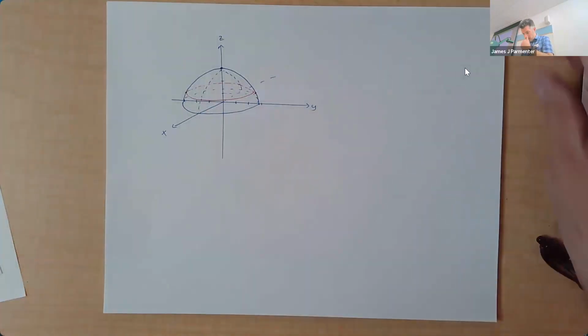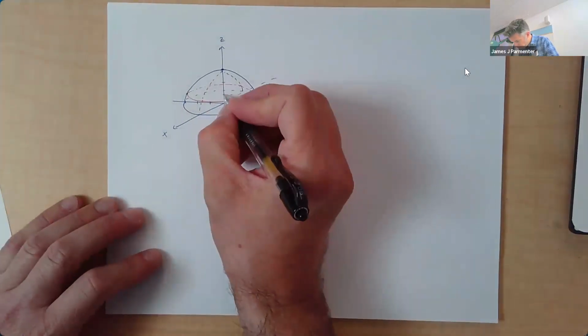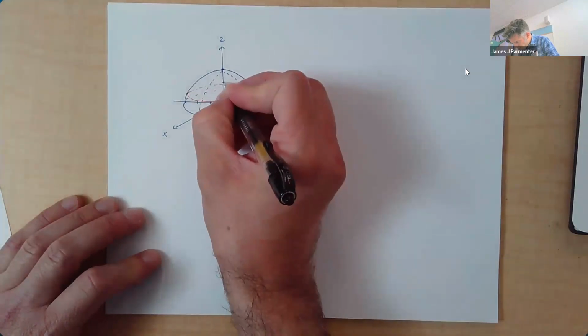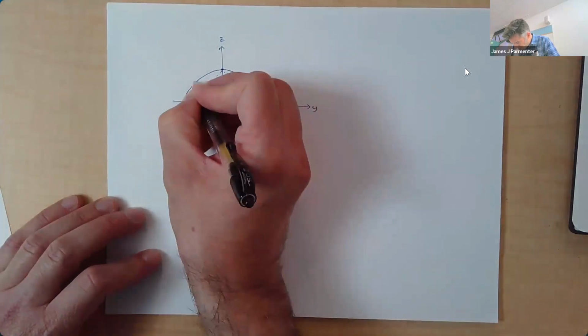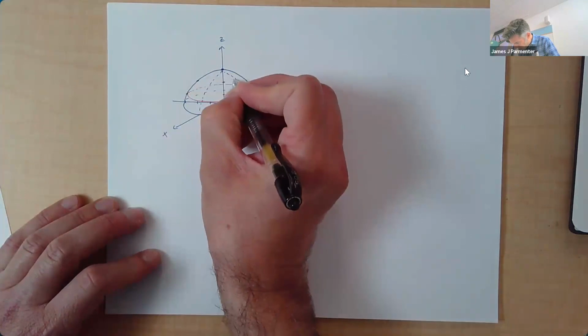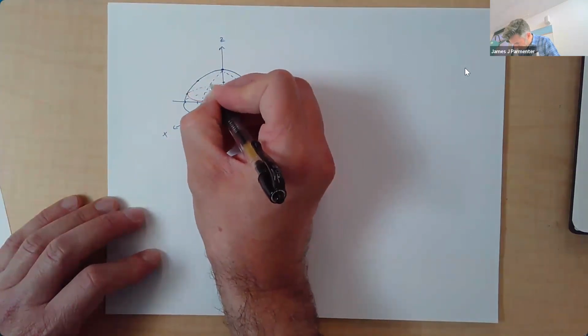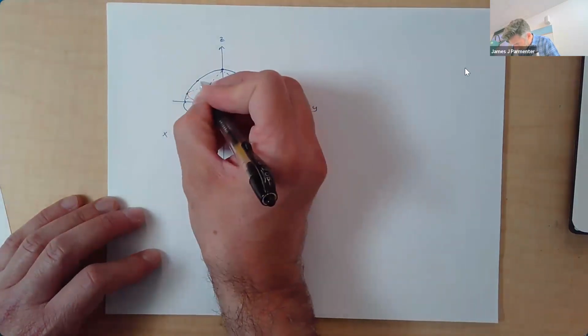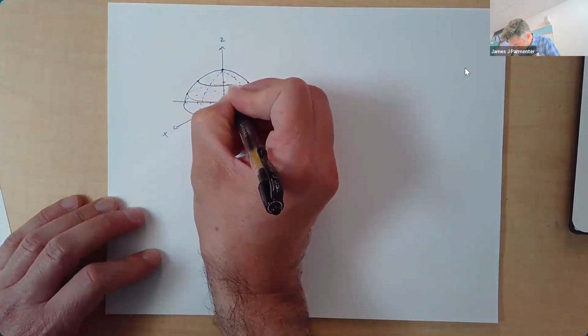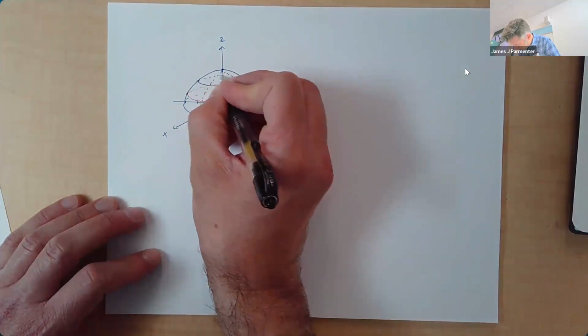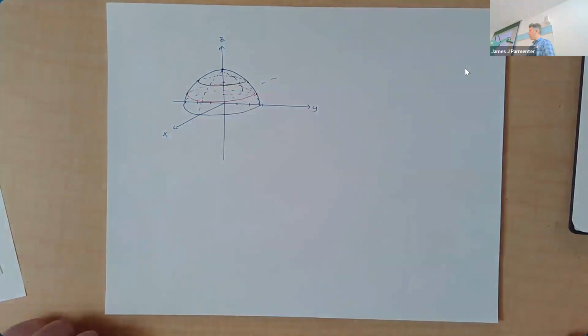And then going up to an elevation of 2. It's a little challenging. My drawing skills are not always excellent. I'm trying my best here. There's my circle at an elevation of 2 with a radius of the square root of 5. So that is totally right.